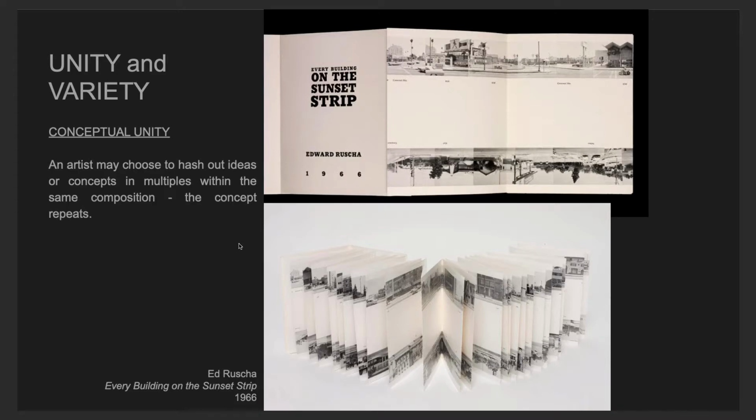So this is a fold-out book that is conceptually unified. Each photo in this book is technically different, but they all make sense together because of the concept being a photo of every building on Sunset Strip in Los Angeles.